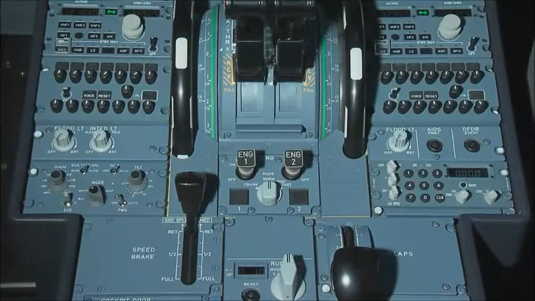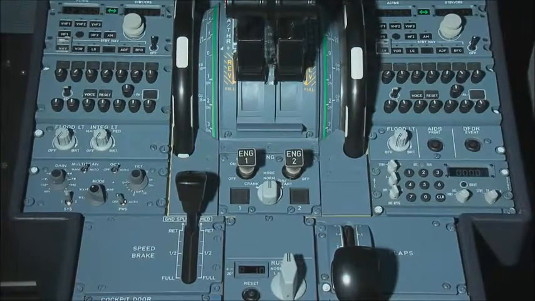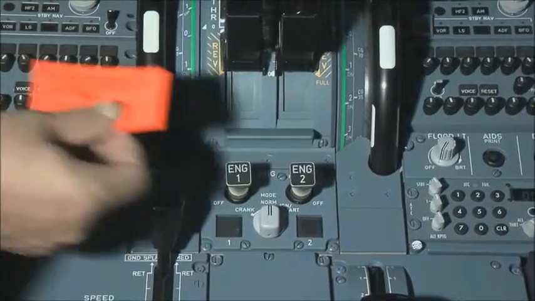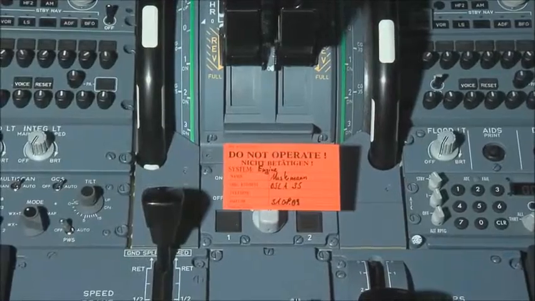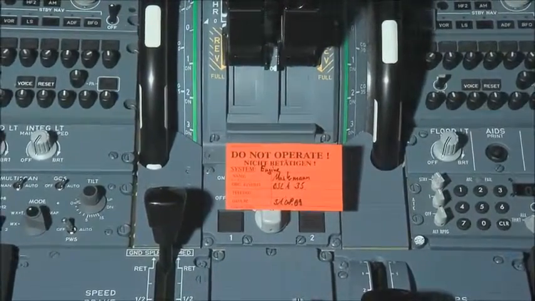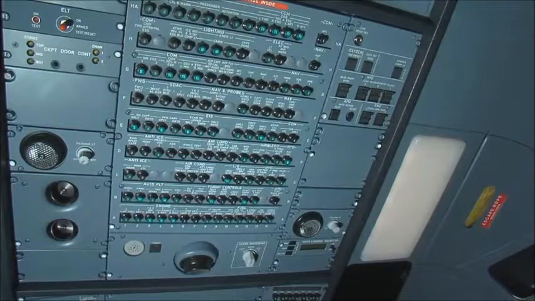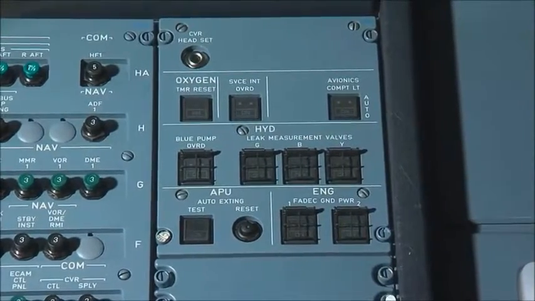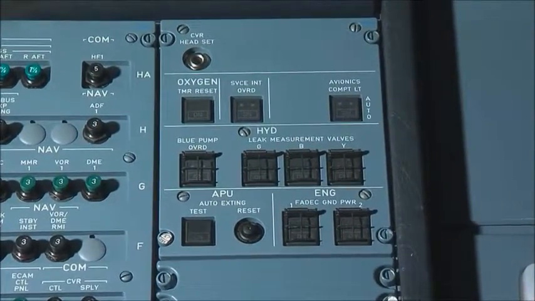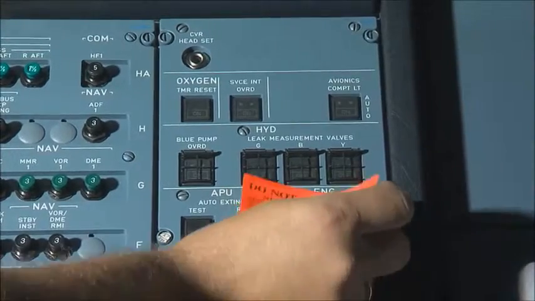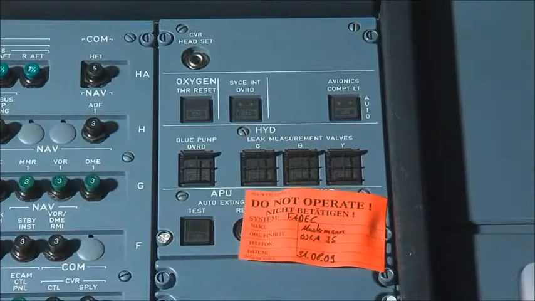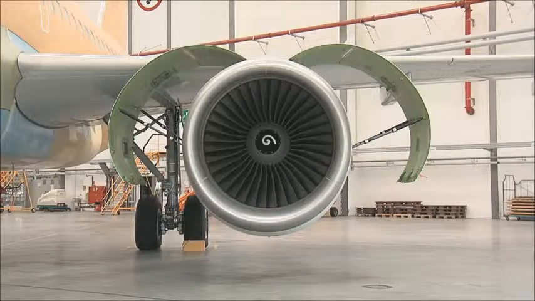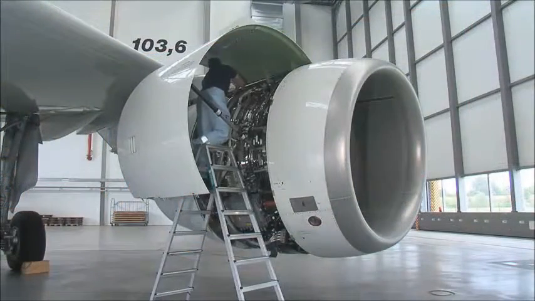Before working on the engine, safety precautions have to be taken in the cockpit. On panel 115 VU, put a warning notice to tell people not to start the engines. On the overhead panel, panel 50 VU, make sure that the ON legend from the FADEC ground power switch is off and install a warning notice. Open the fan cowl doors and put the access platform into position.